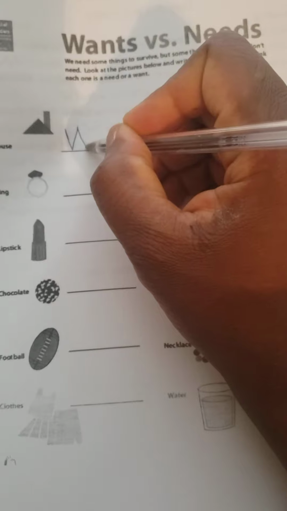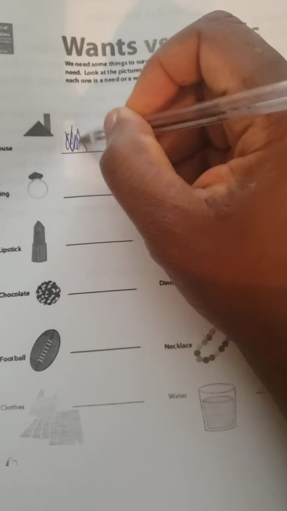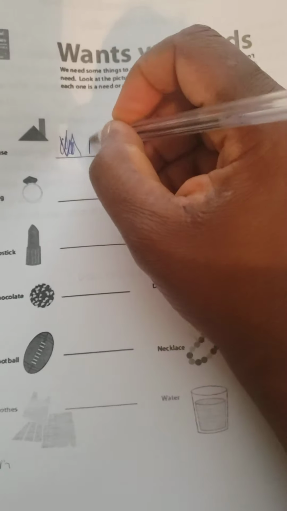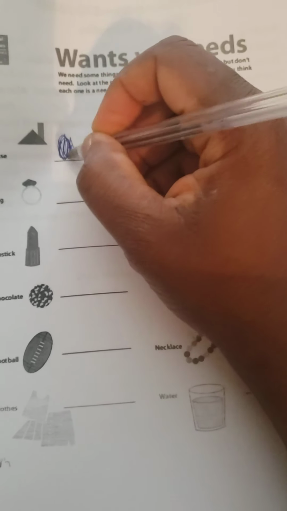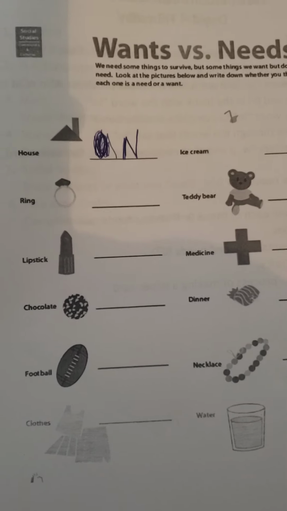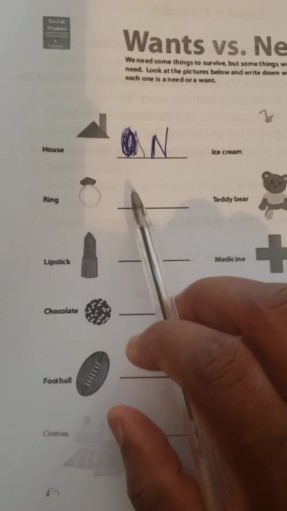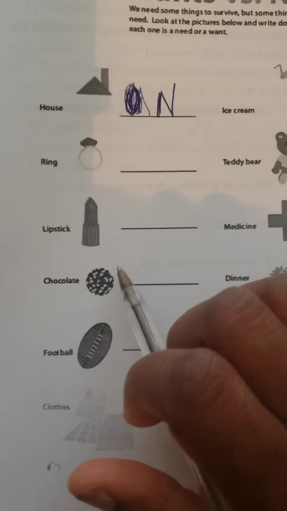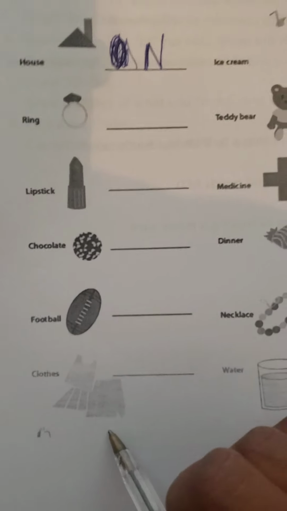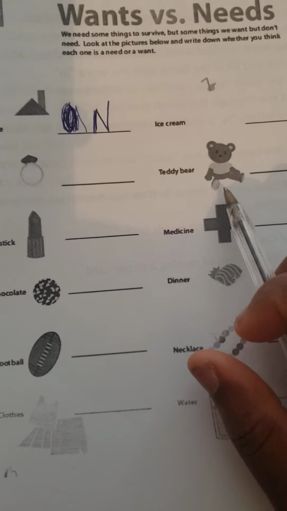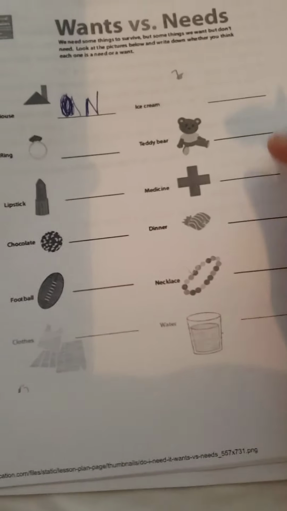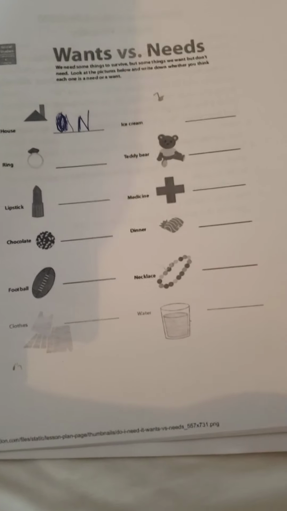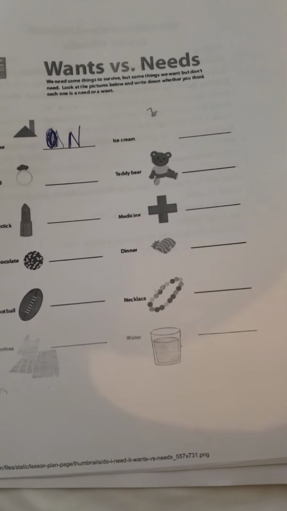Now I'm going to write W. Oh, I'm sorry. That's going to be a need. I'm going to write N for the house because everybody needs to be in a house for safety. Now ring, would that be a want or a need? Lipstick, chocolate, football, clothes, ice cream, teddy bear, medicine, dinner, necklace, and water. All you need to do is to write a W or an N to show if it is a need or a want.